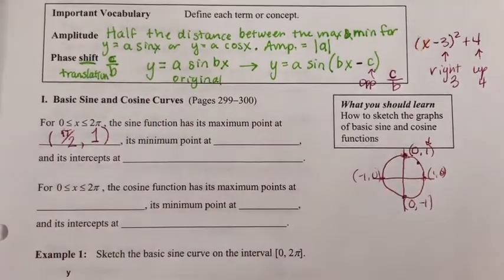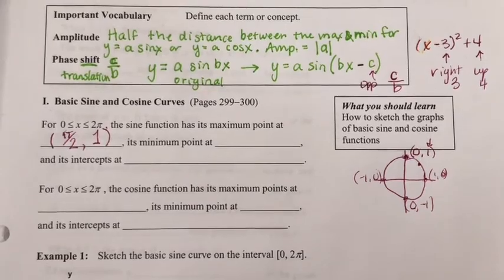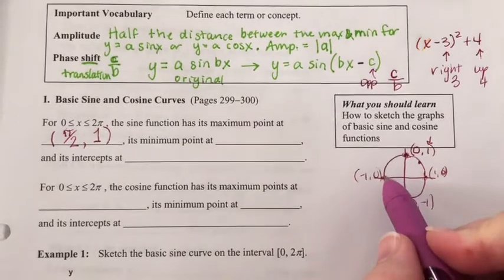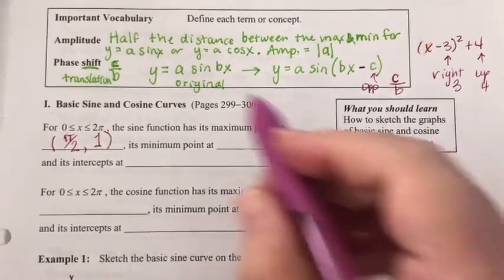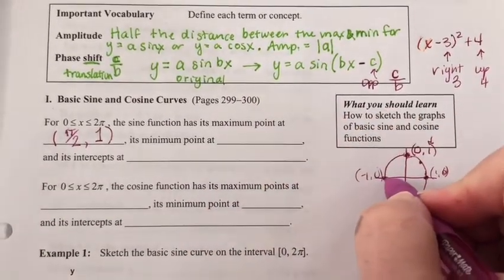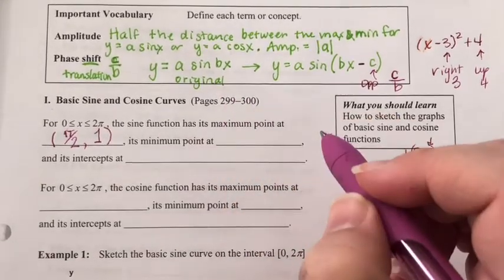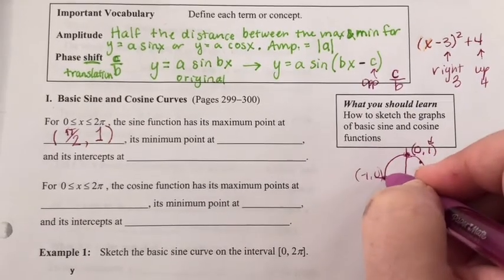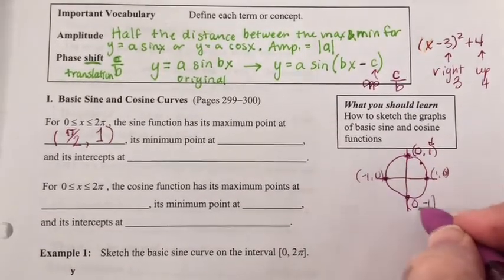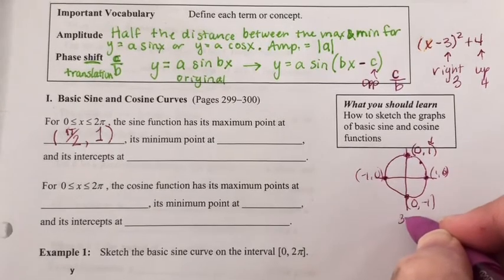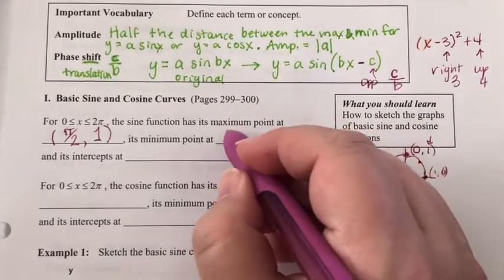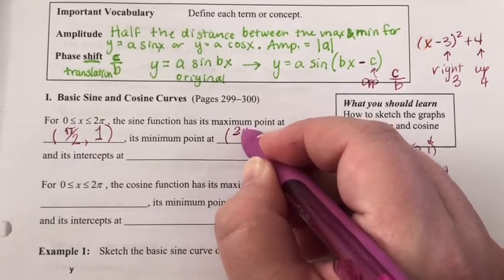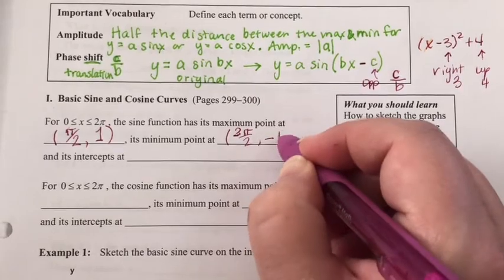So on a normal sine function, that's the highest point, that's the maximum. The minimum point then is happening over here or over here. We're just going to talk about it over here. And we know that that angle right there is 0, and then its minimum is down here, and that angle down there is 3 pi halves. So its minimum point is at 3 pi halves, and at negative 1.